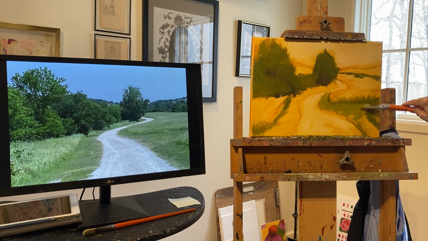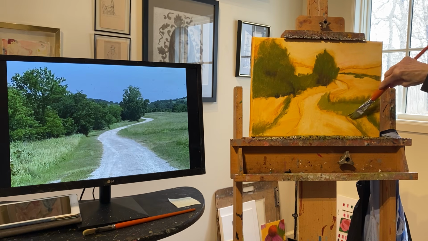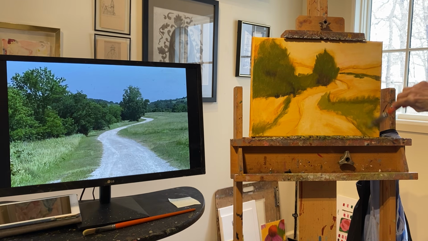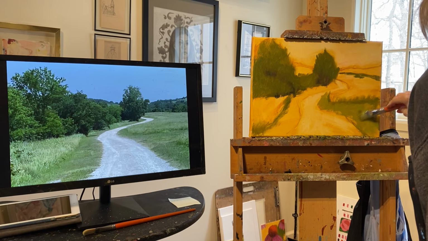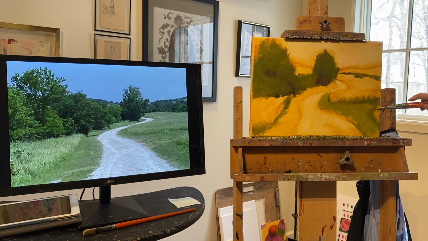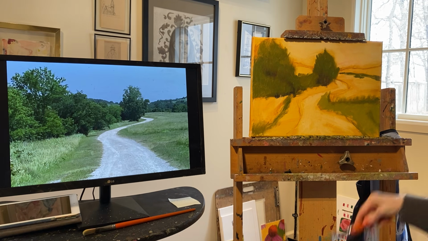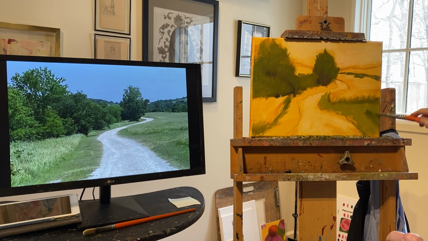When we scrub in like this, it just gets a variety of strokes at the very beginning. And again, I know that this is just a block in, so I'll have to go back and reestablish a lot of this.